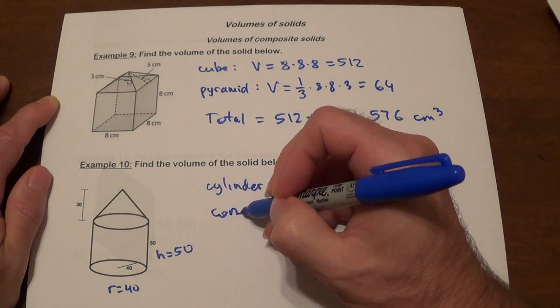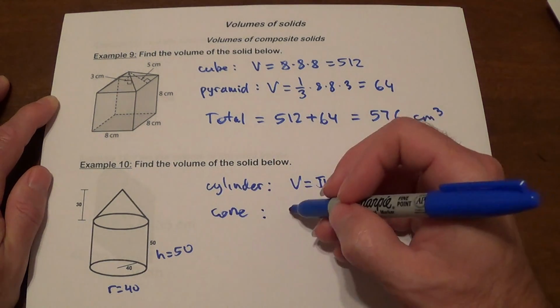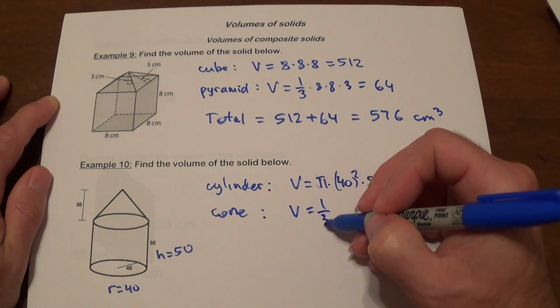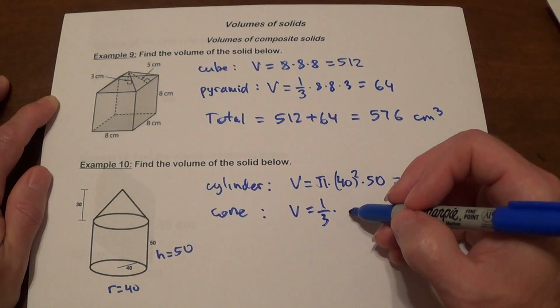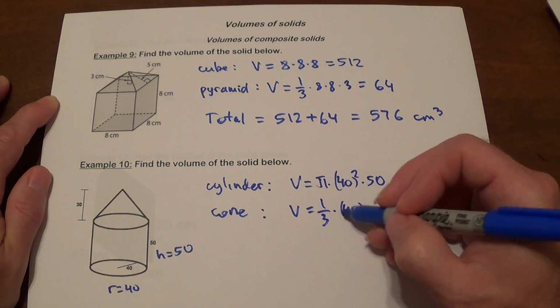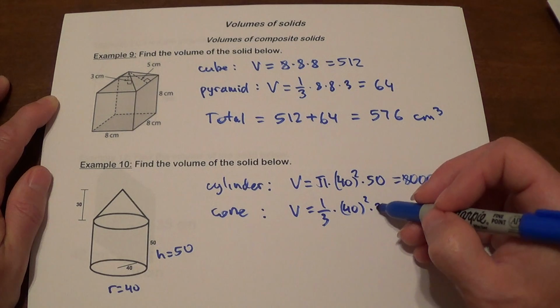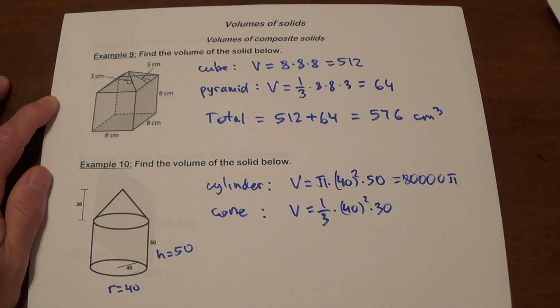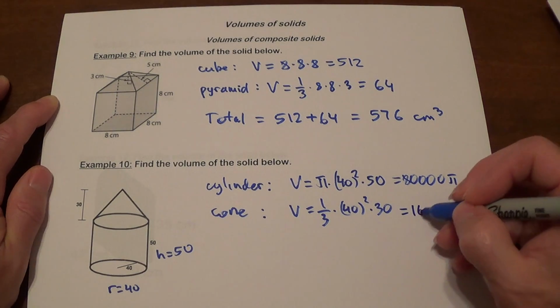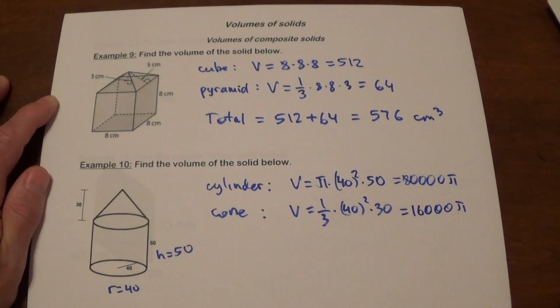The cone on top has the following: 1/3 times radius squared, which is 40 squared, times the height, which is 30. So it's going to be, hold on a second, 40 squared times 30 divided by 3. It's going to give us 16,000 pi.